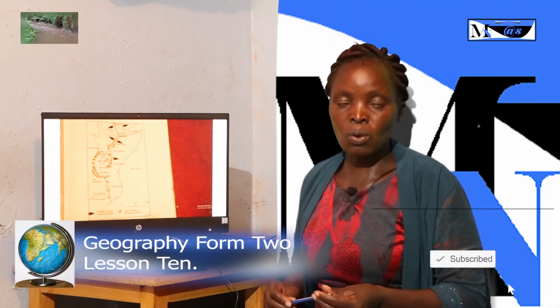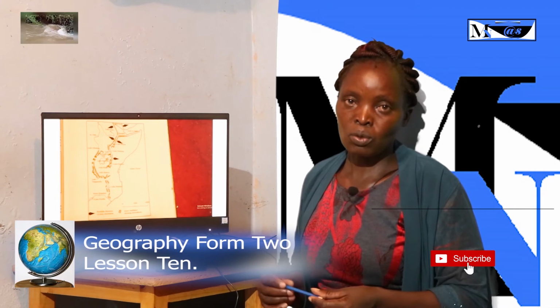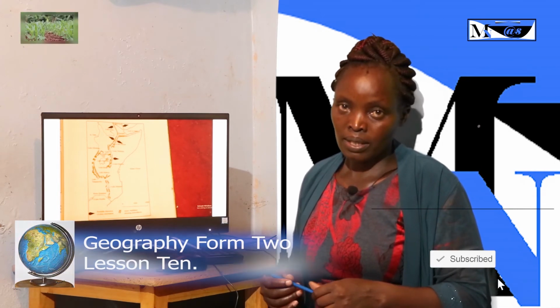Faulting may also lead to the formation of an escarpment, and when an escarpment is happening, that means that there was some displacement of rocks. Some rocks were either moved upwards or moved downwards, and it may expose what? Minerals.